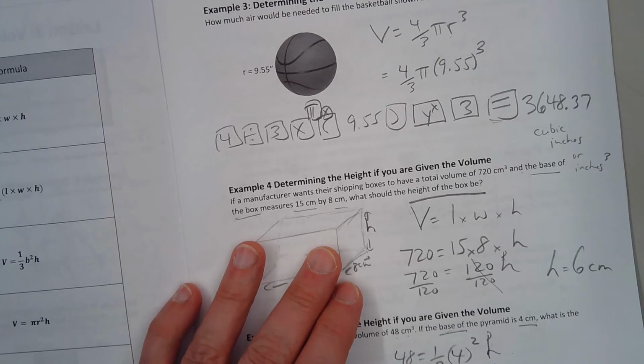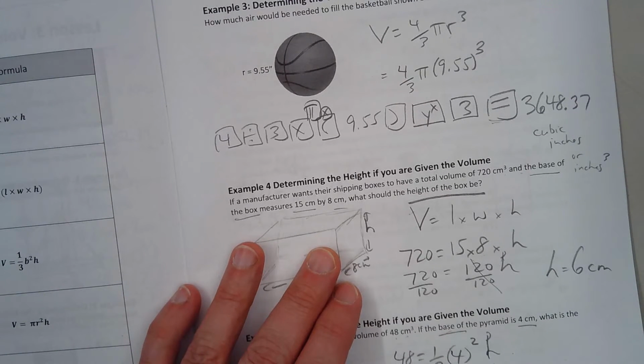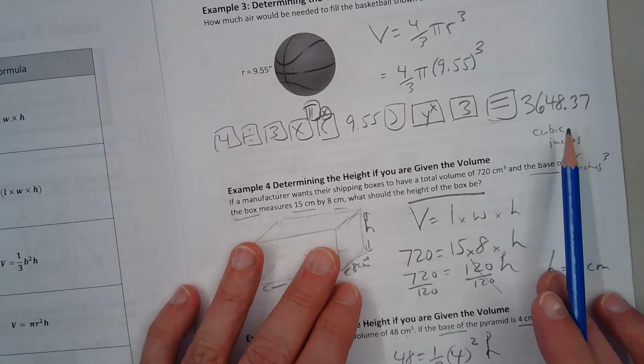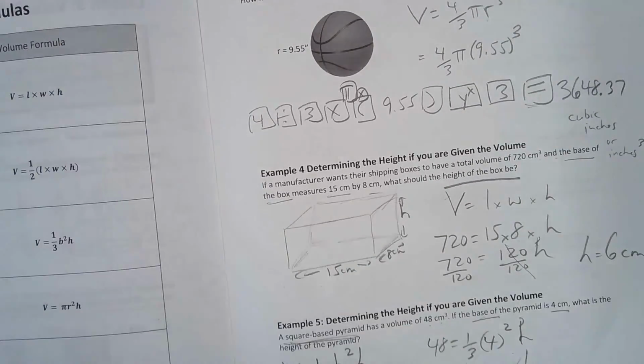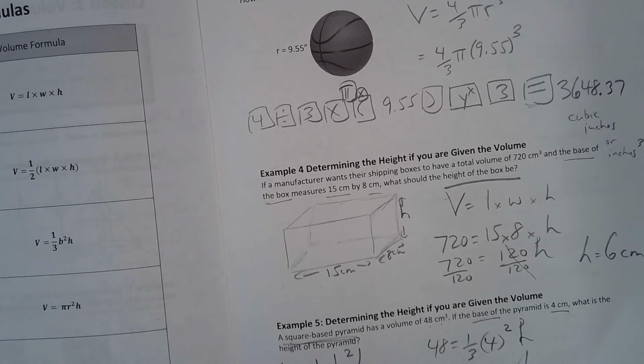So I'll hit times, then pi. Times 9.55. Where's your exponent? This one. Oh yeah, you could do that, or that one. If I do this one, then you have to hit a 3, right? Then equals. Yeah, that's right, it works. So maybe when you put pi beside it, you have to tell it to multiply. Even though it looks right, sometimes the calculators are off.